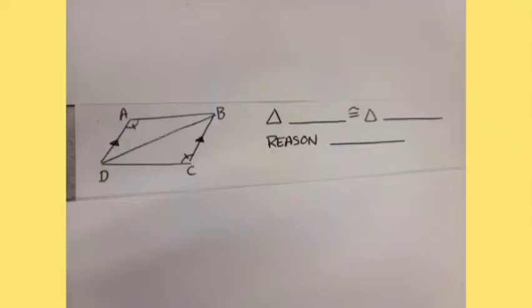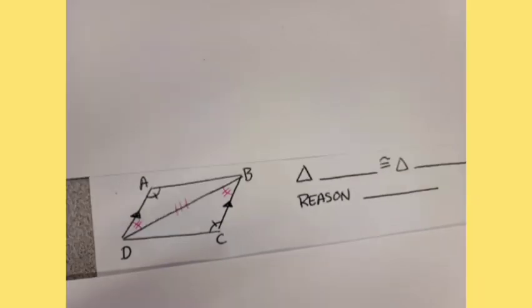So what do we know about this set of triangles? Well, we have angle A and angle C are congruent, and we have some parallel lines. And parallel lines means that we have that angle at D and that angle at B are congruent to each other. And again, BD is congruent to DB. So again, we have an angle and a not included side.